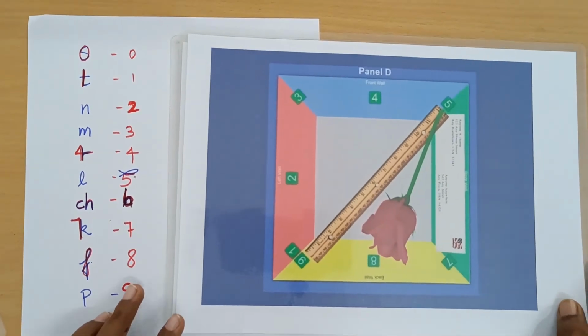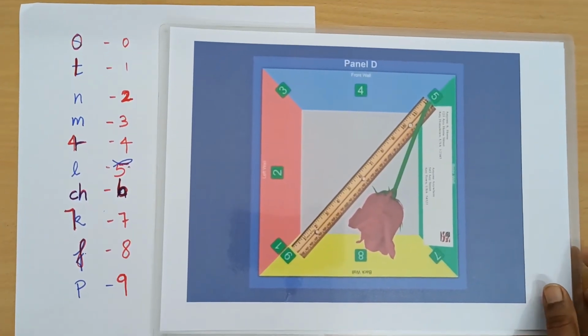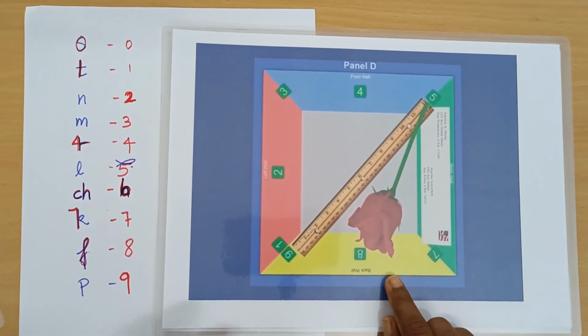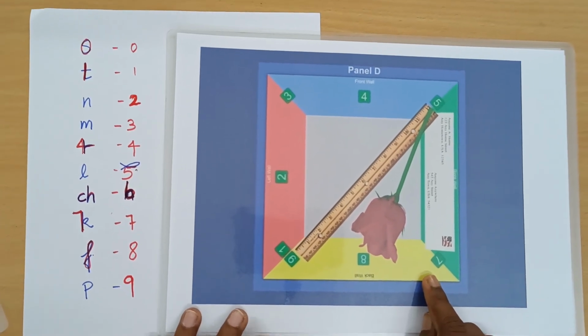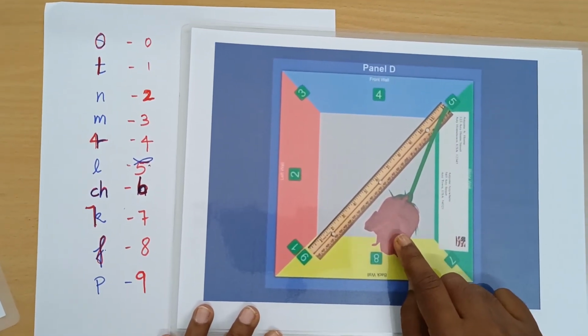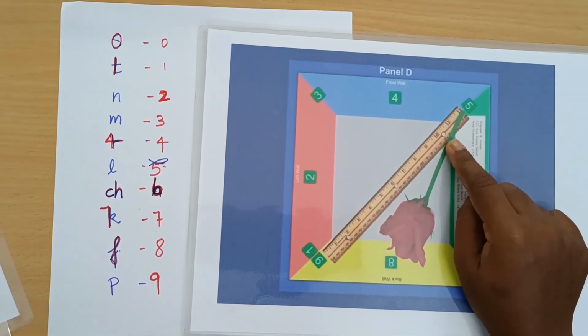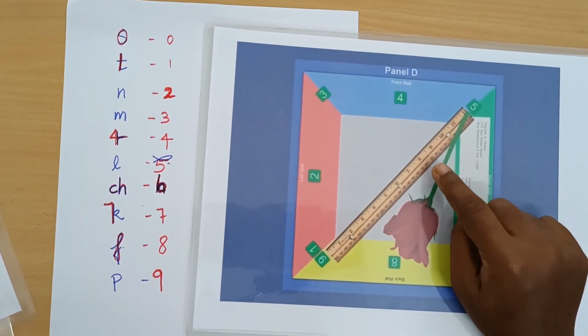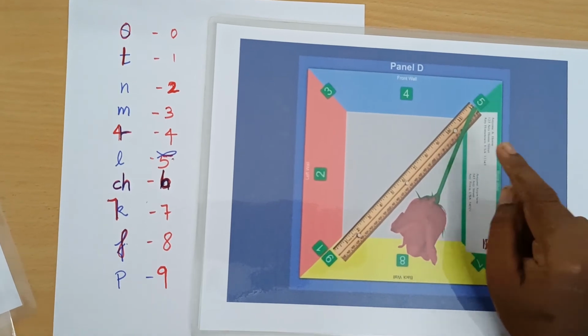Okay, so if children are familiar with the 5 table, the 5 table just has 3 objects, which is mail, rose, and ruler, which is r and l.